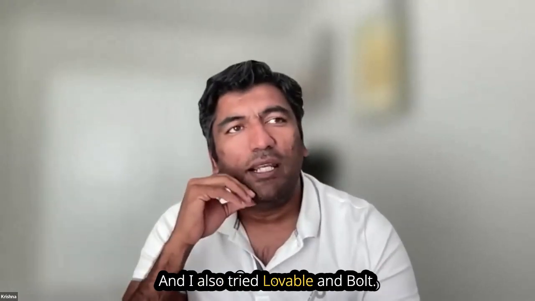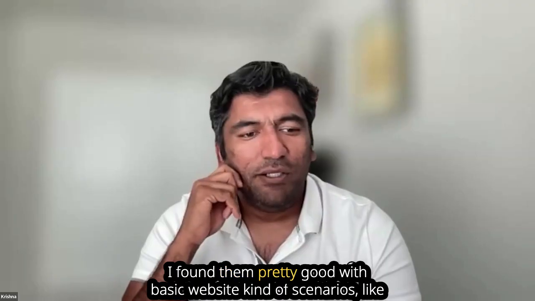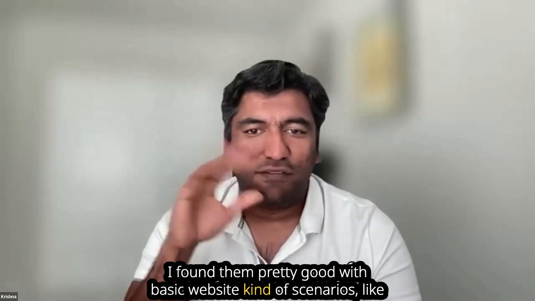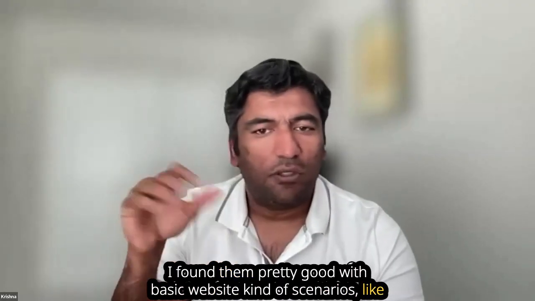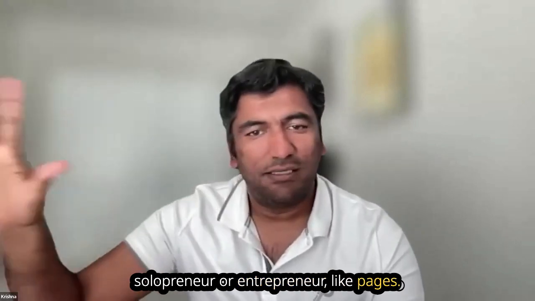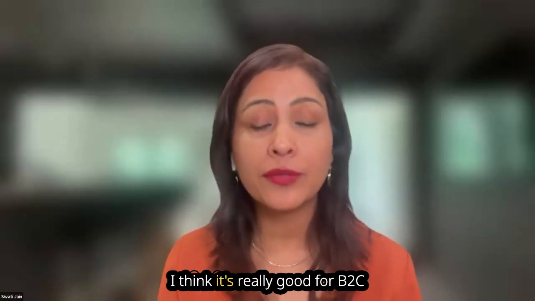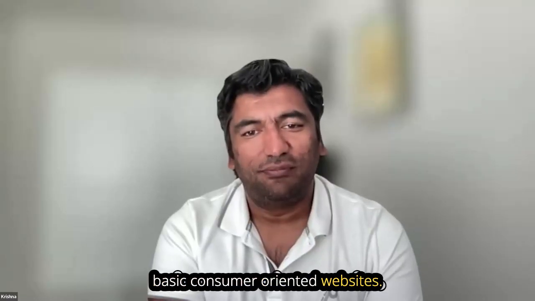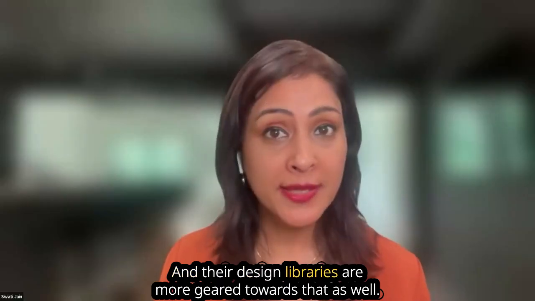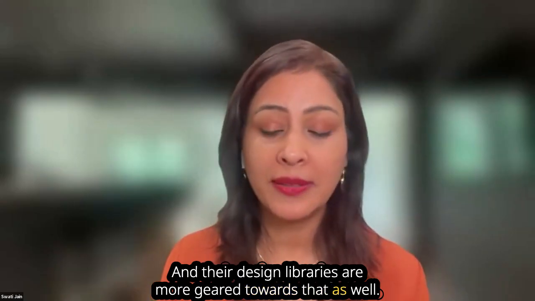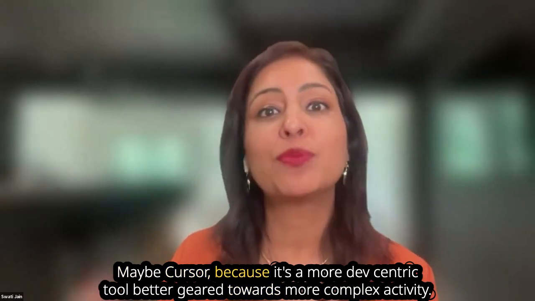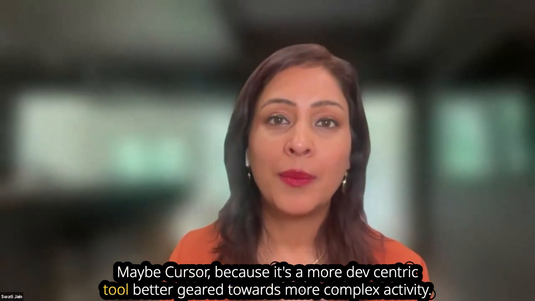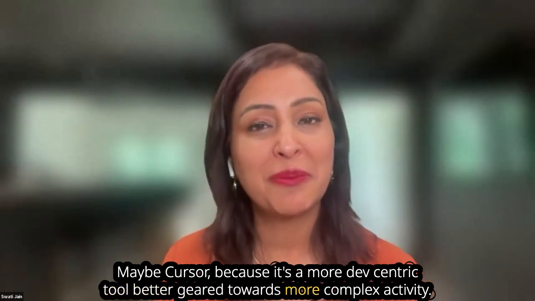And I also tried Lovable and Bolt. I found them pretty good with basic website kind of scenarios, like solopreneur or entrepreneur pages. Especially Lovable. I think it's really good for B2C, basic consumer-oriented websites, and their design libraries are more geared towards that as well. Maybe Cursor, because it's a more dev-centric tool, is better geared towards more complex activity.